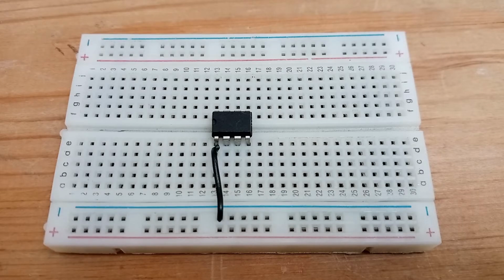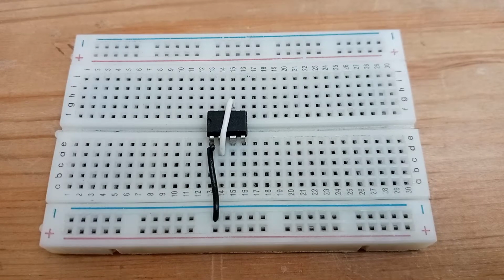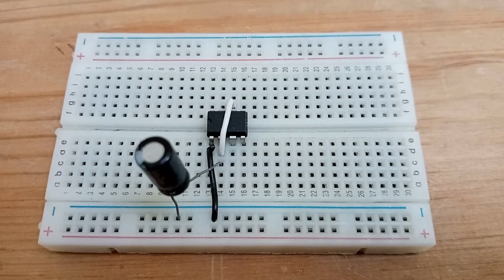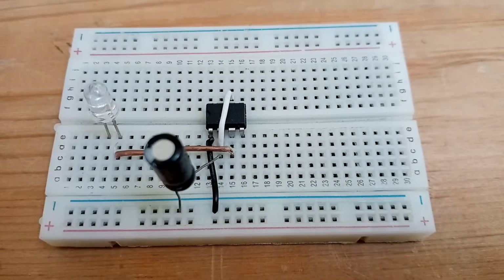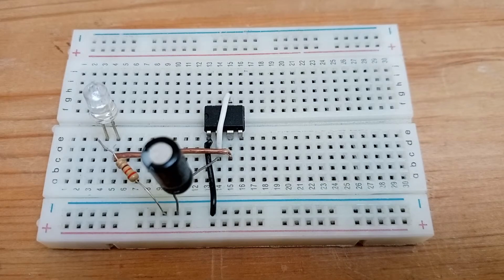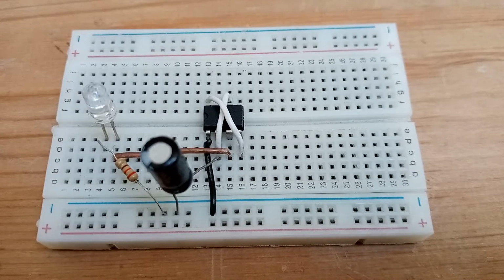Connect pin 1 to ground, pin 2 to pin 6. The positive end of the 47 microfarad capacitor goes to pin 2 and the ground end goes to ground. Pin 3 to the separate rail. Connect the positive end of the LED to that rail. Connect one end of the 220 ohm resistor to the negative leg of the LED and the other end of the resistor goes to ground. Pin 4 to pin 8.